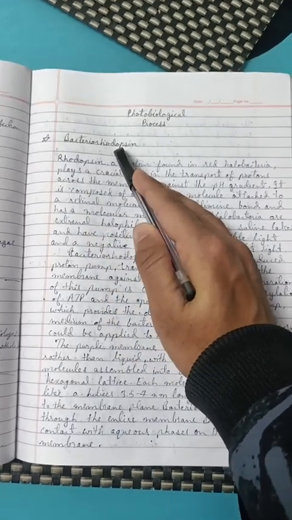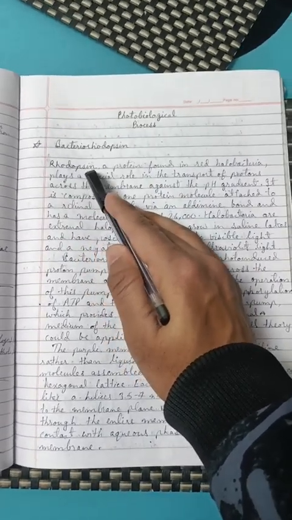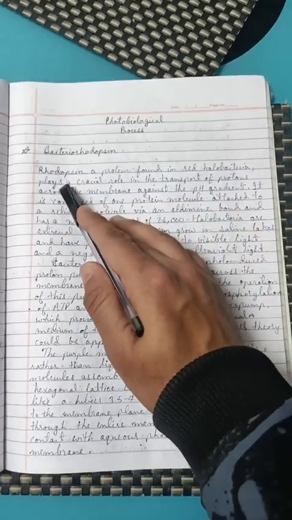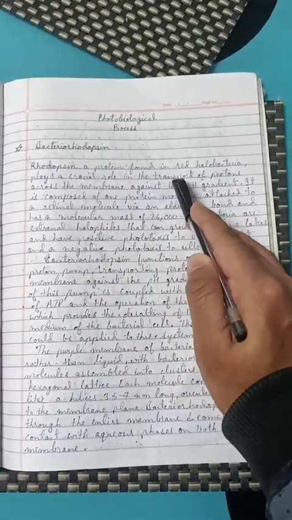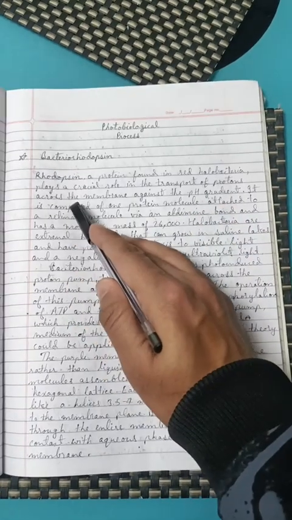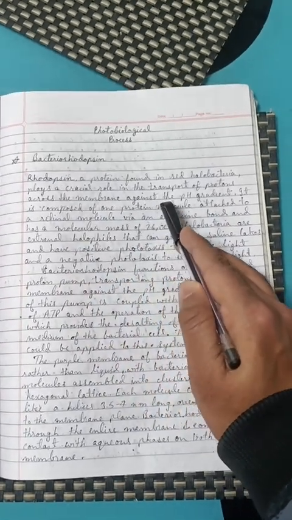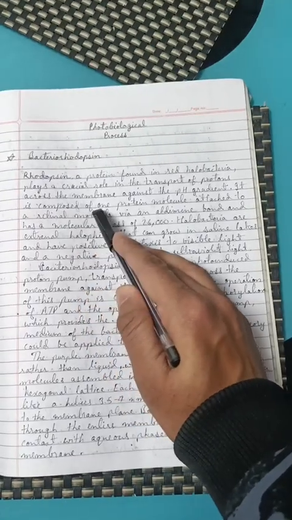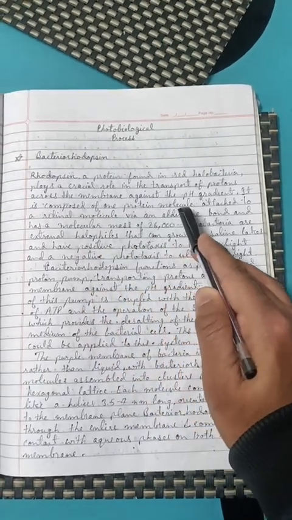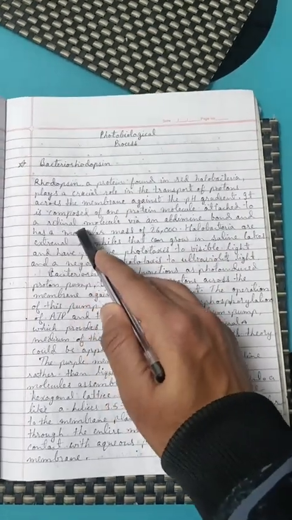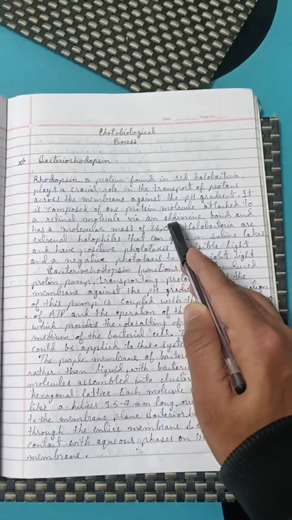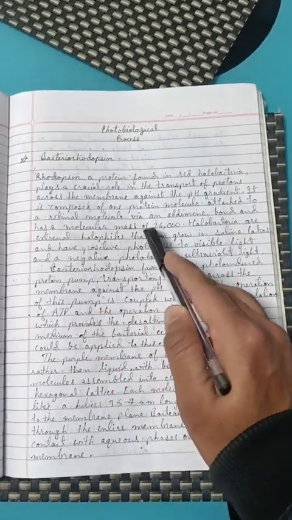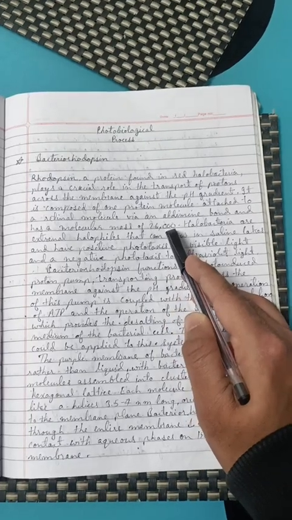The rhodopsin is a protein found in the red halobacteria and plays a crucial role in the transport of protons across the membrane against the pH gradient. It is composed of one protein molecule attached to a retinal molecule via an aldimine bond, and has a molecular mass of 26,000.